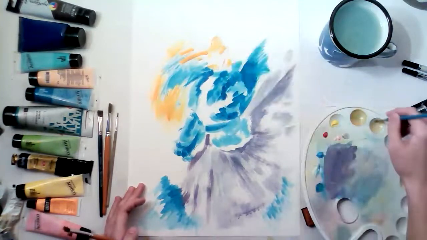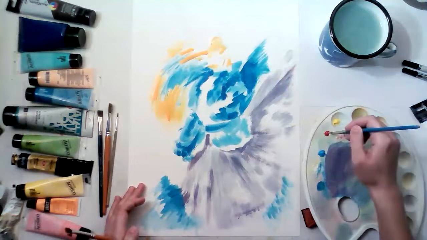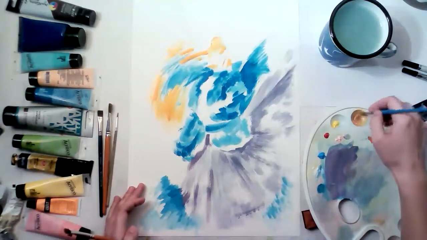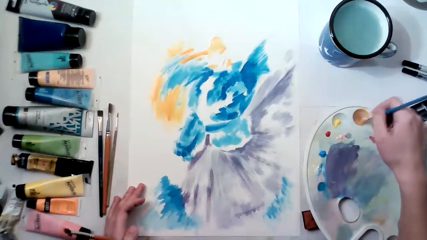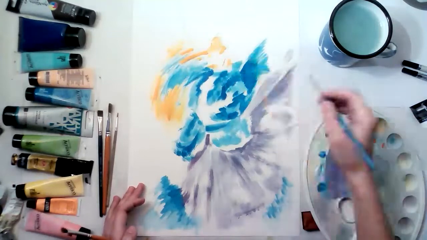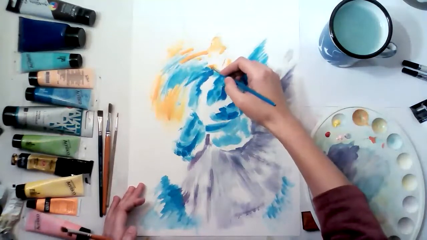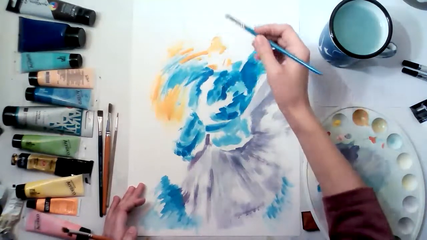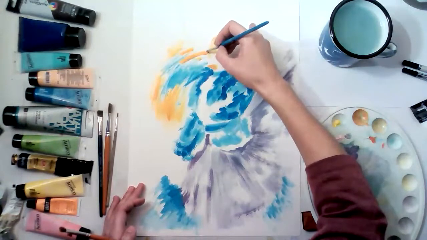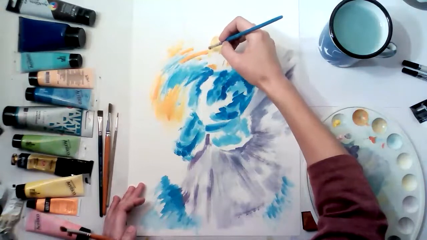So again, I'm not painting a face, I'm painting light and shadow parts. I'm just concentrating on where I have shadow, where I have light, how much and where it's positioned, and then in the end it should give me the feeling of the face.